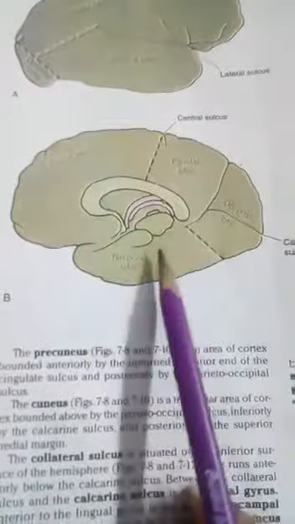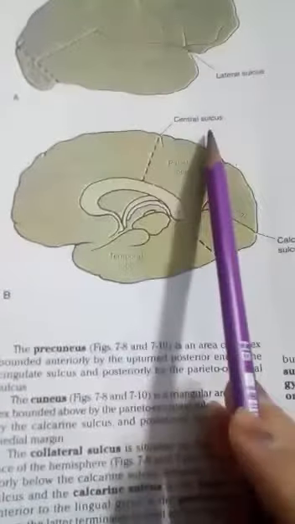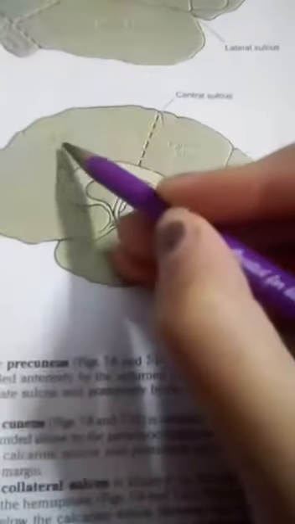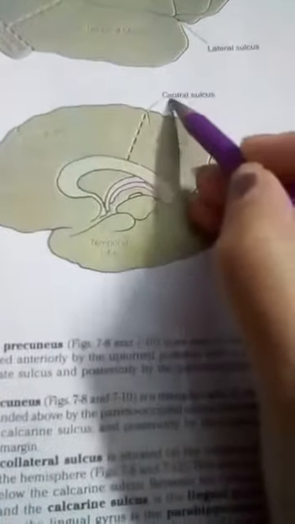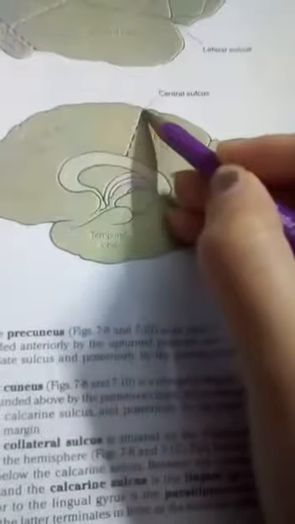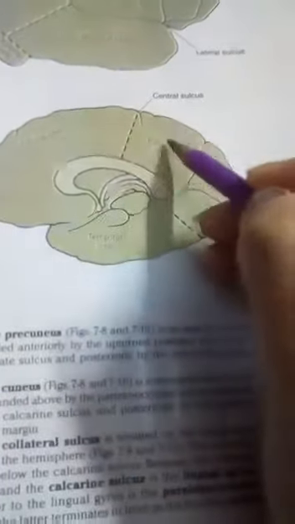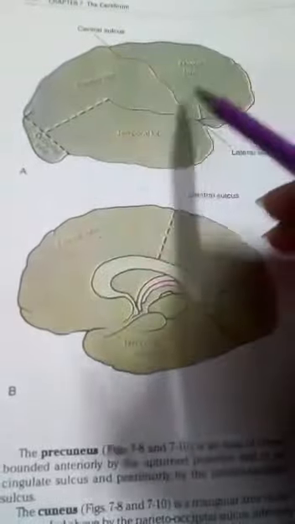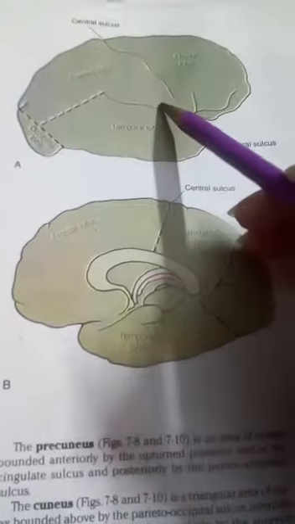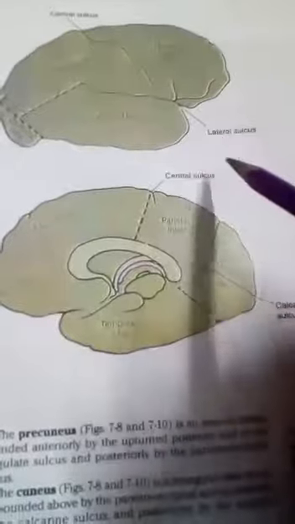Now, these lobes are separated from one another by means of sulci, or sulcus. Let's study those sulci. The sulcus that is separating the frontal lobe from the parietal lobe is called the central sulcus. You can see here this line drawn between frontal and parietal, known as the central sulcus. Now the sulcus you can see here separating the frontal lobe from your temporal lobe, this line, is known as the lateral sulcus.